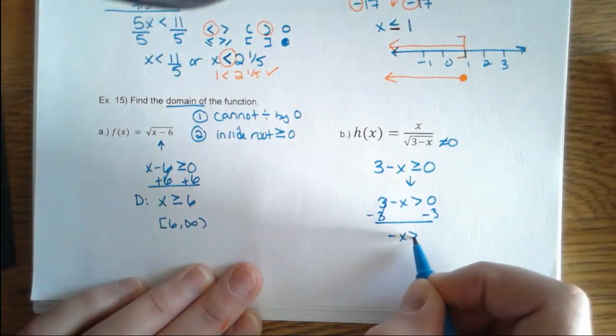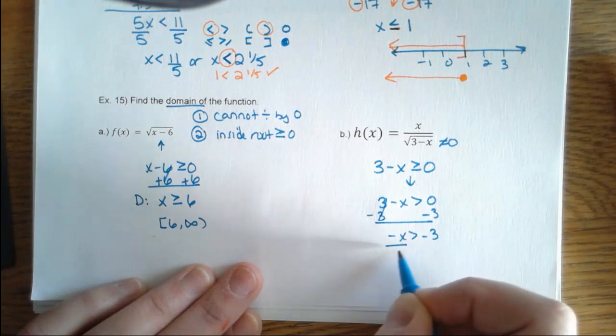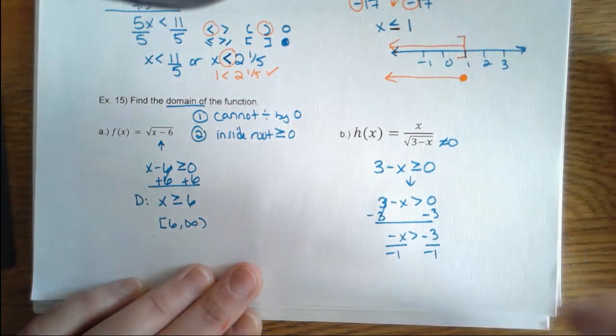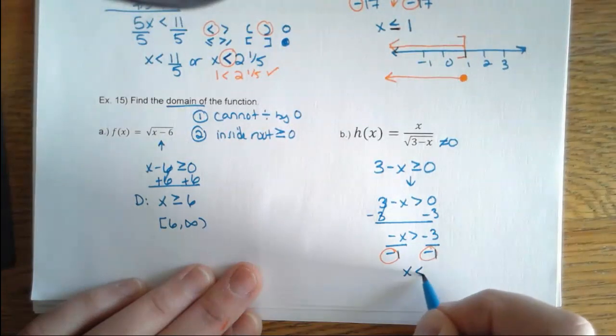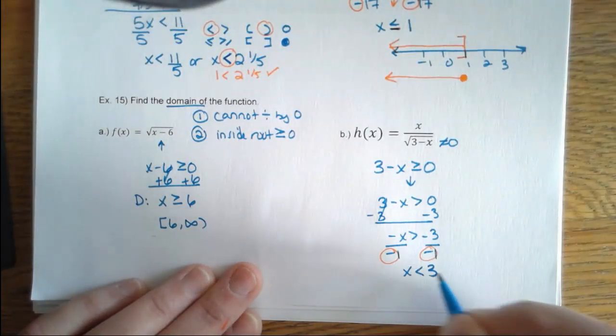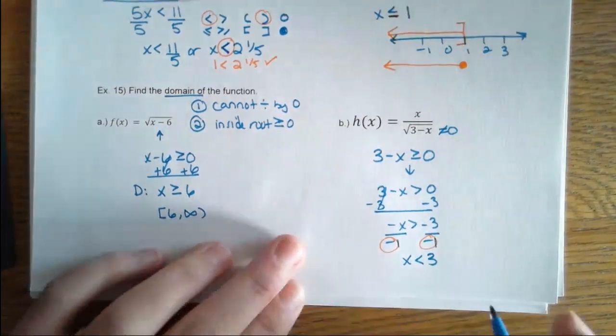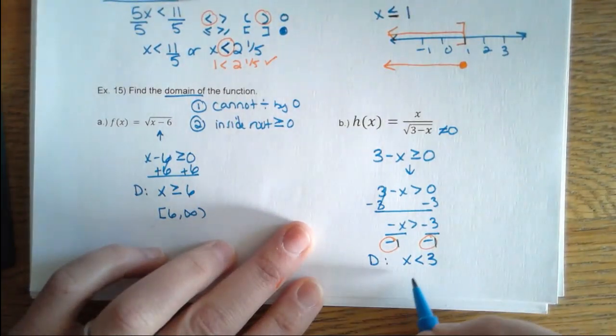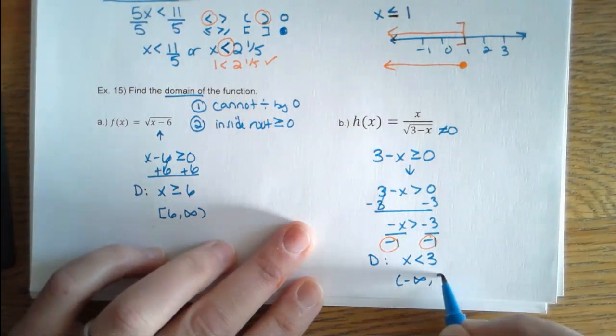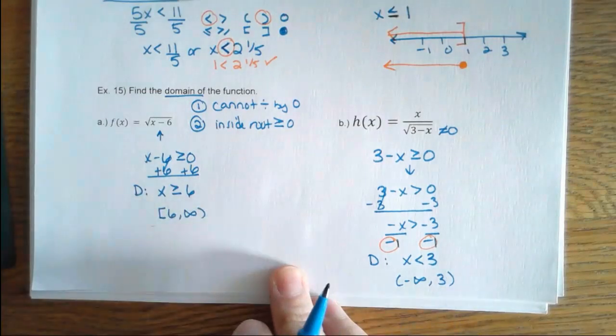I subtract 3 from both sides. I go ahead and divide by -1. Again, I'm dividing by that negative, so I need to be careful there. I'm going to flip my inequality sign, and I get 3. So my domain is x is less than 3, not greater than, or in interval notation from -infinity to 3.